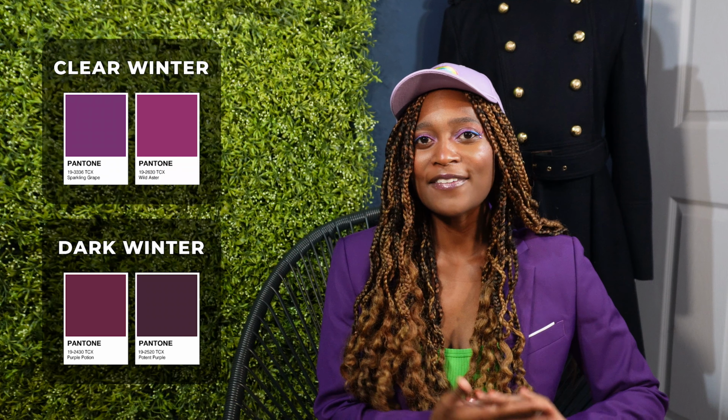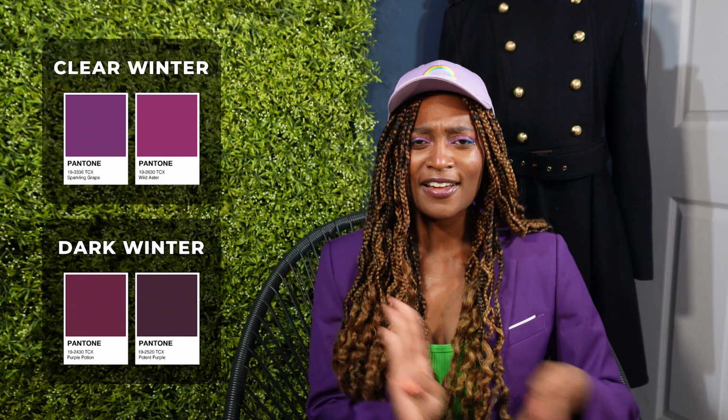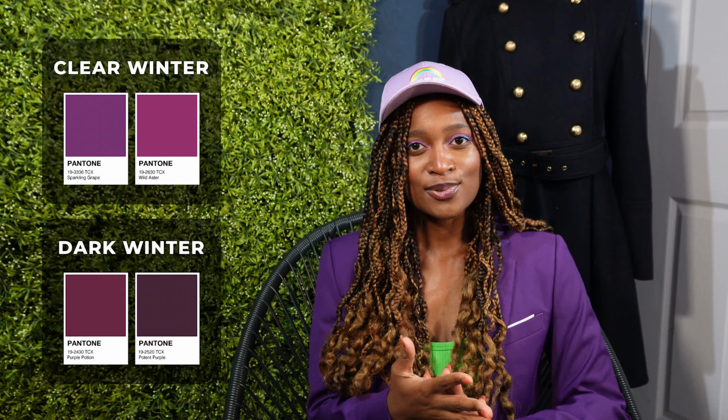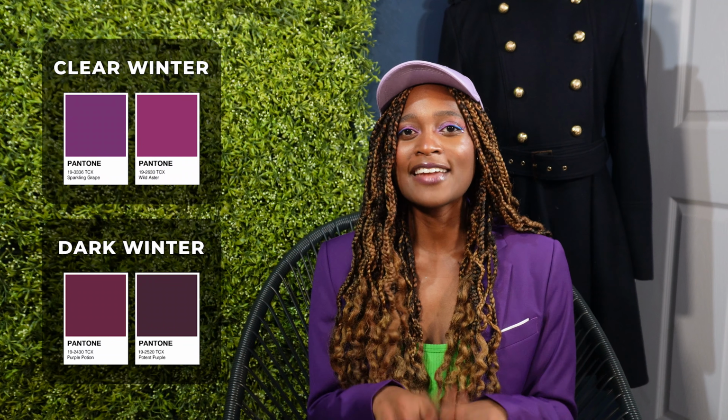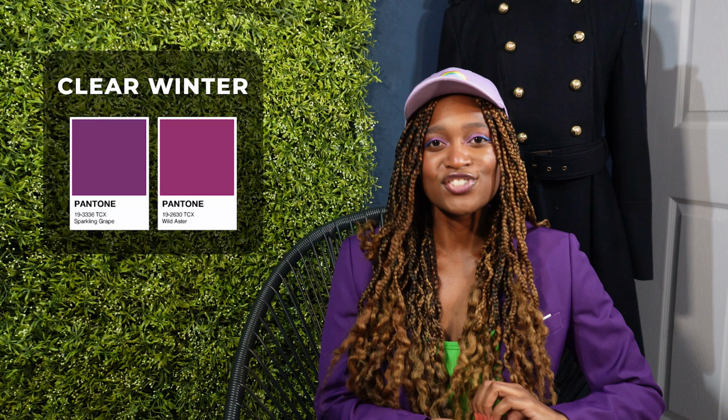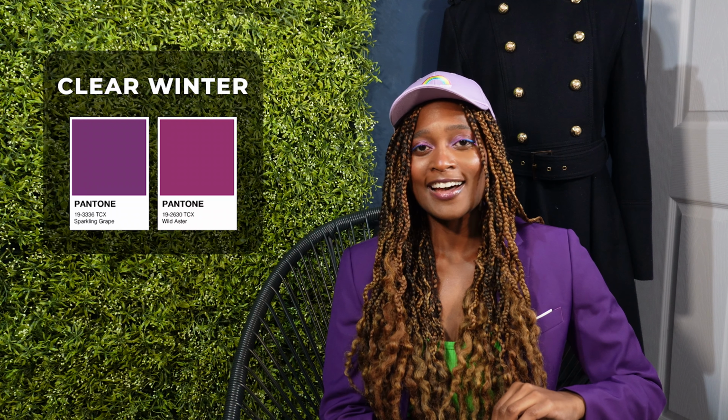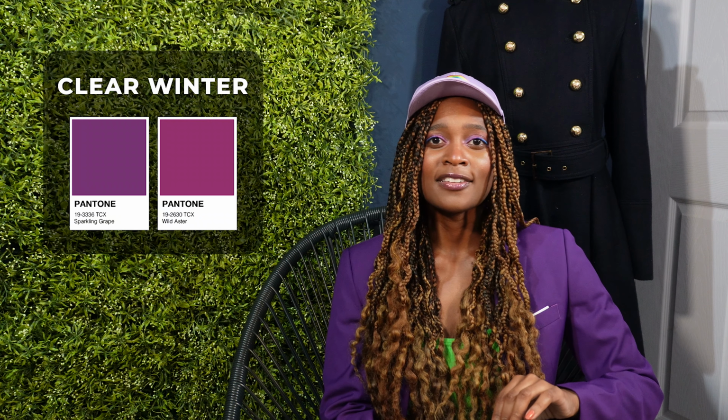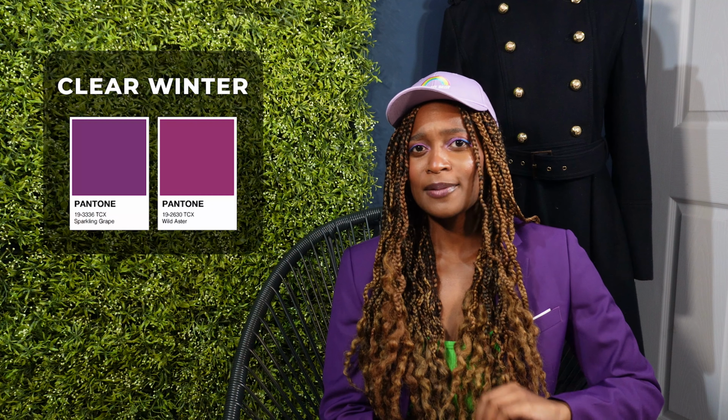Additionally, winters have the advantage that they can use light purples as neutrals, so as a substitute for white, and it's going to look very interesting, very different. Of course it's going to stand out, but it's going to look good, which is what we want. This is going to make their outfit look a lot more unique and very interesting. For clear winters, the purples that shine the brightest are the ideal ones for them. These vibrant and intense purples are going to complement the cool and high contrast palette perfectly.